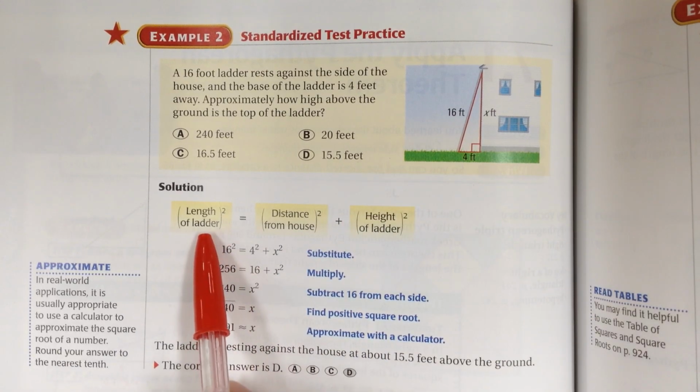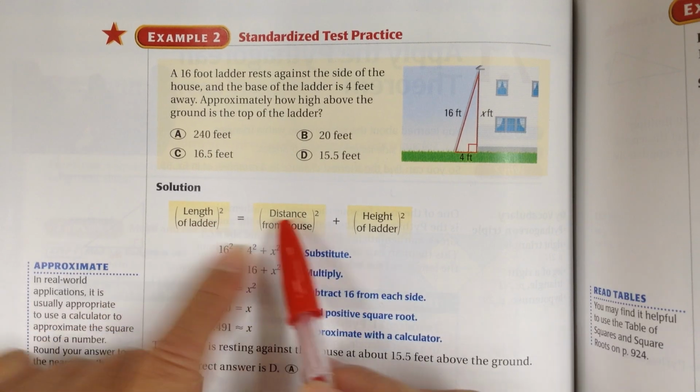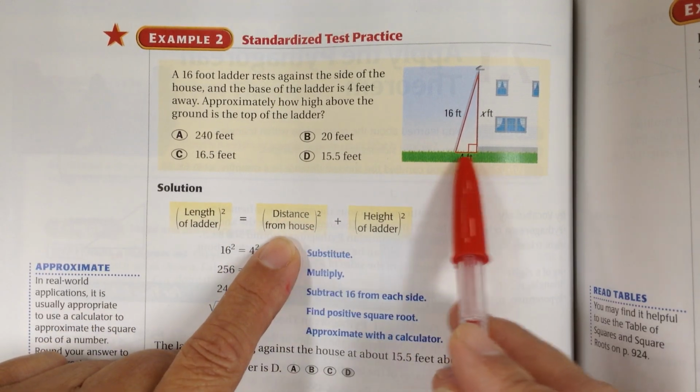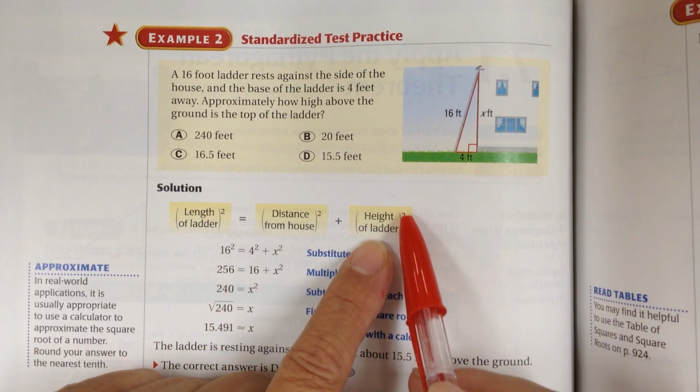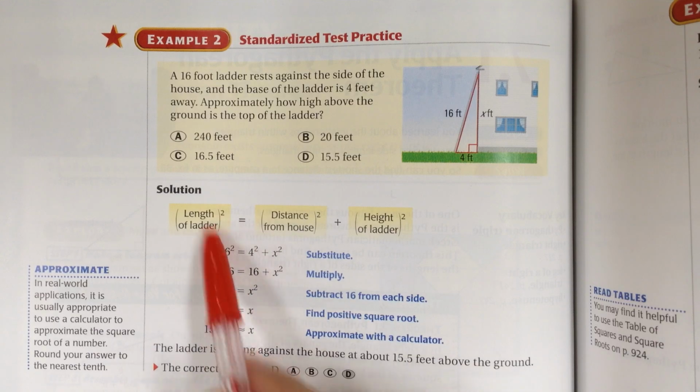Okay, so that's the length of the hypotenuse, the length of the ladder, squared. That equals the distance from the house, that's your a squared, plus the square of the height of the ladder, that's your x squared. So you apply that.